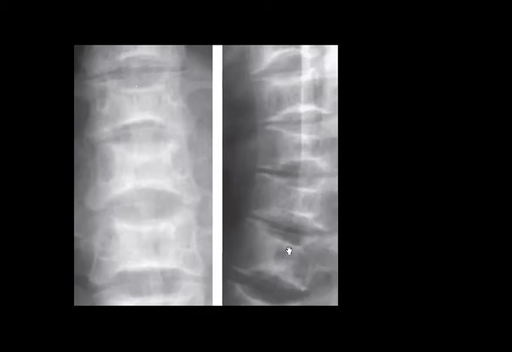Splenic calcification or autosplenectomy, perfect. What else? Just to put you in the mood. Yes. Acute chest syndrome, avascular necrosis.